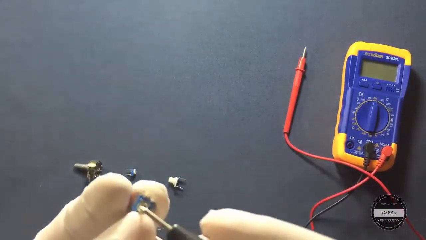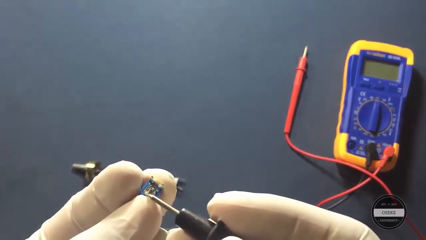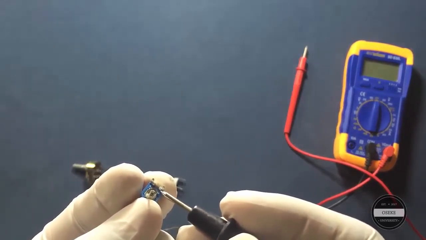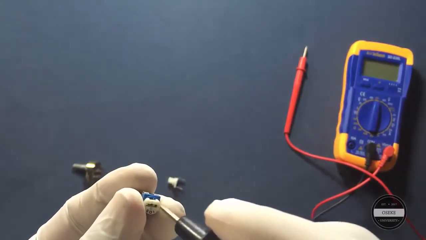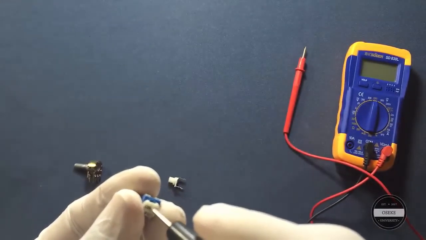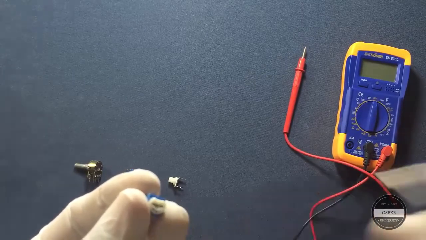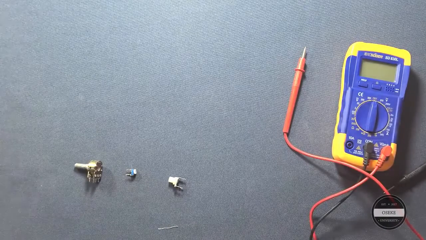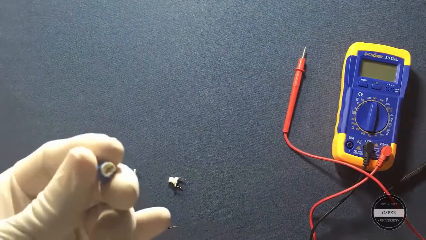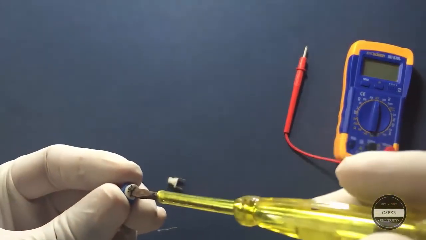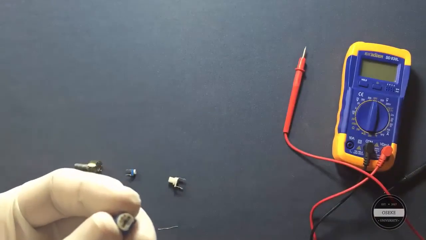If you do the same thing here, you can get any value between 0 to 10 kilo ohms as you are turning the resistor, because this is where you turn it from. So let me show you an example of turning. This is how you can turn. It's very, very simple.